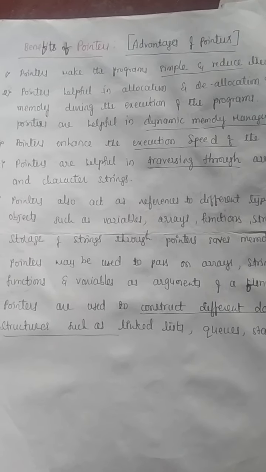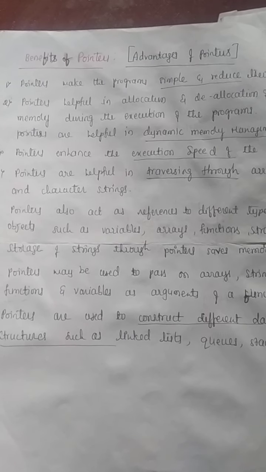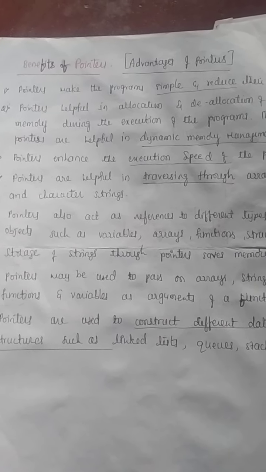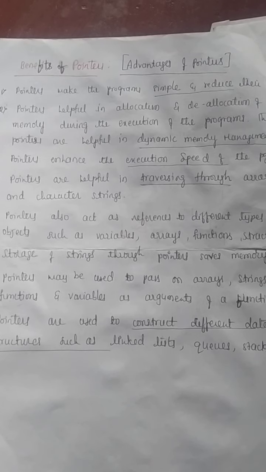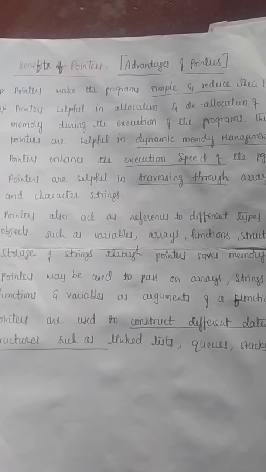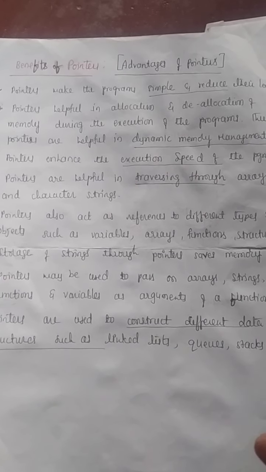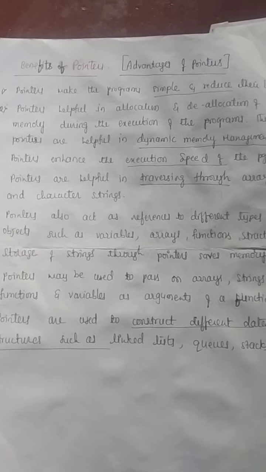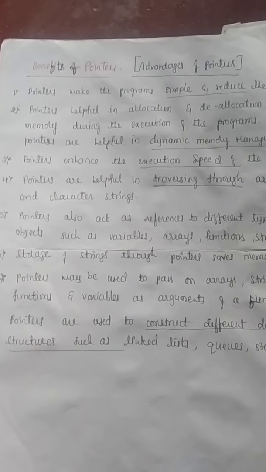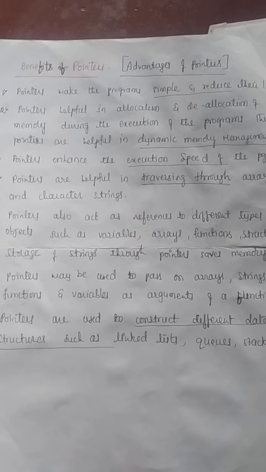Whenever you want to use memory, you can use pointers so that memory will be allocated. If you don't want to use the memory locations, you can delete the pointer so that the memory will be deallocated.